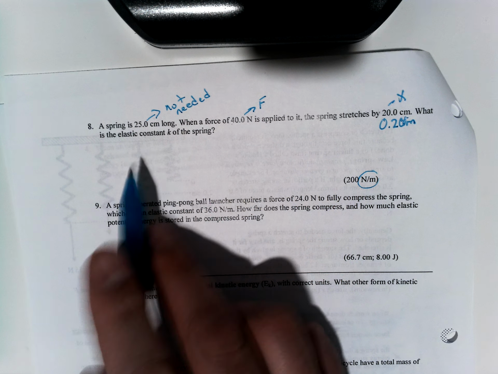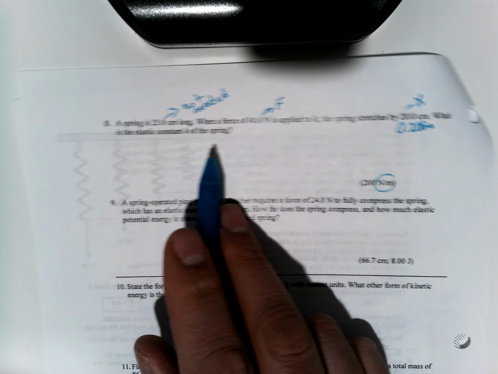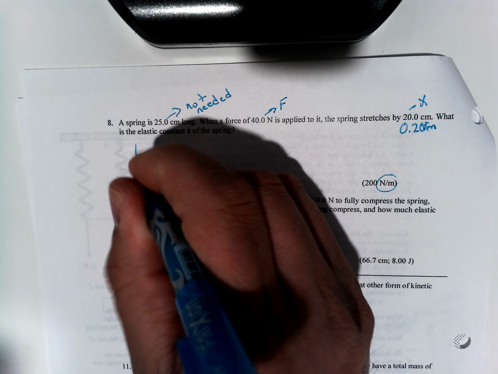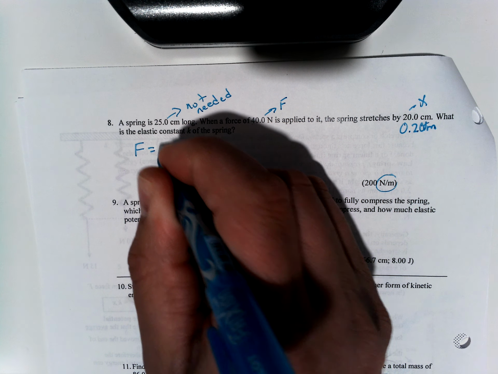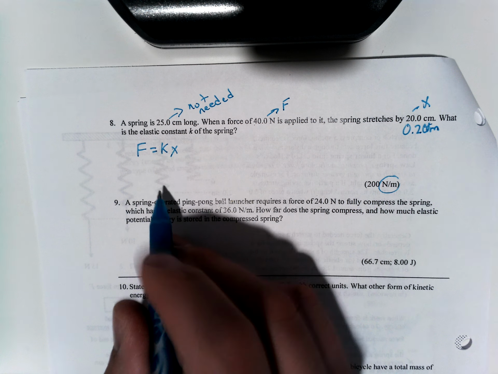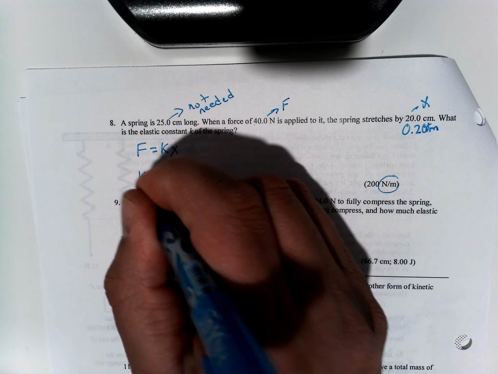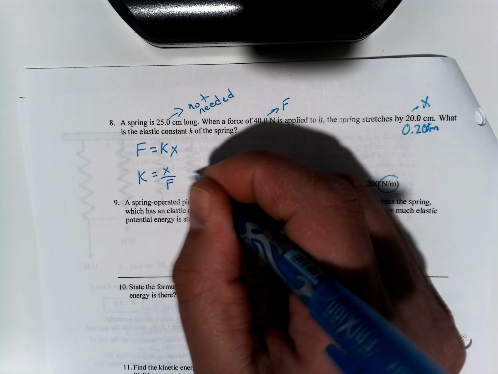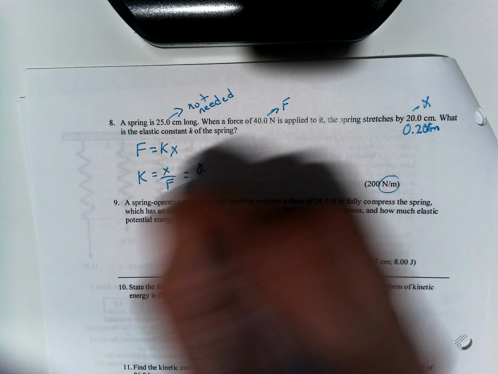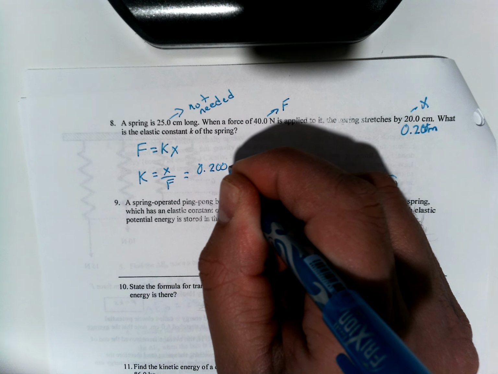What is the elastic constant K for the spring? The formula we're going to use is force equals K times X. We're going to rearrange that. We want to solve for K, so K is going to equal X over F. Put our numbers in. So X is 0.200 meter.